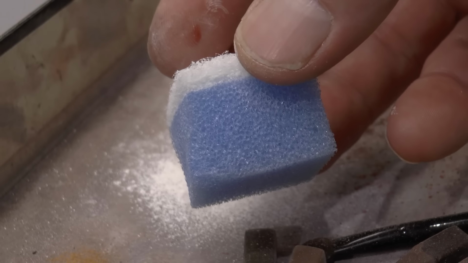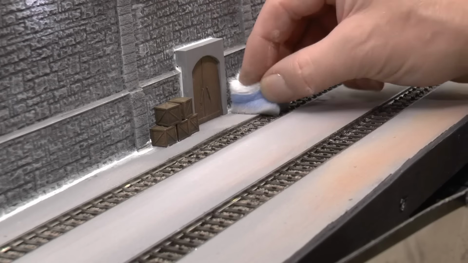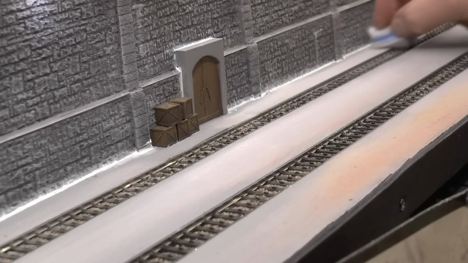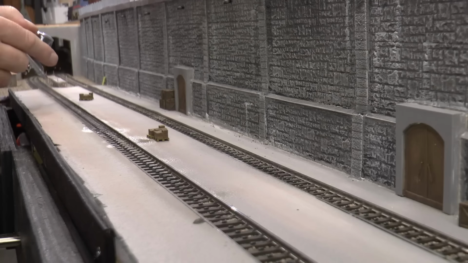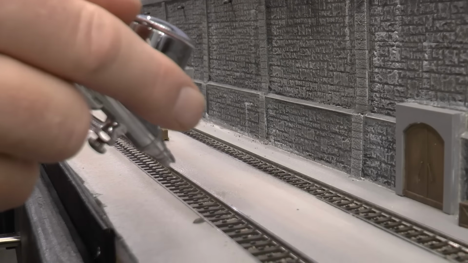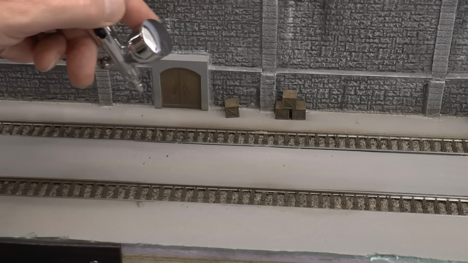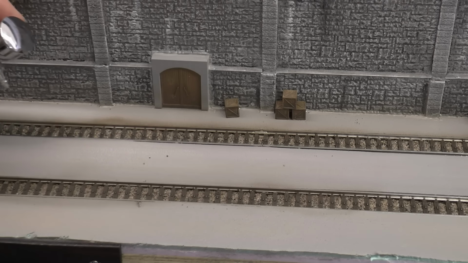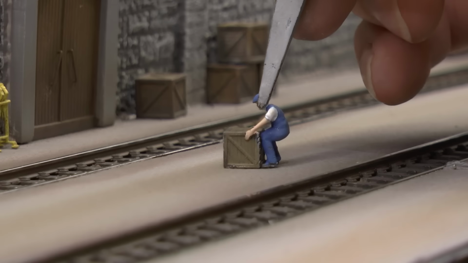I use a sponge which I've cut to size for larger areas like the loading deck here with a range of different colors. With that done, I will spray the rail sides in a dark brown, corrosion brown color, and that will kind of marry the rails to the concrete.